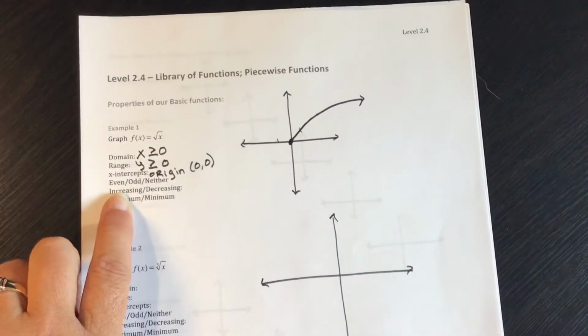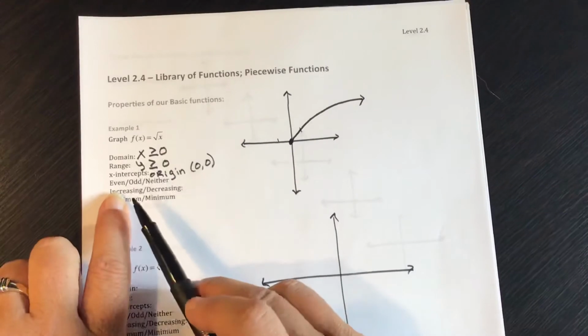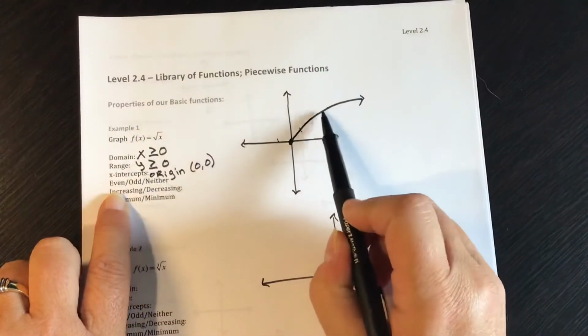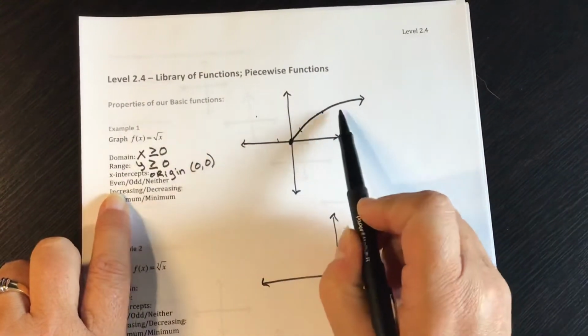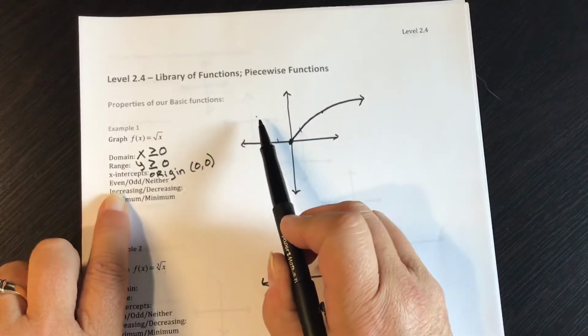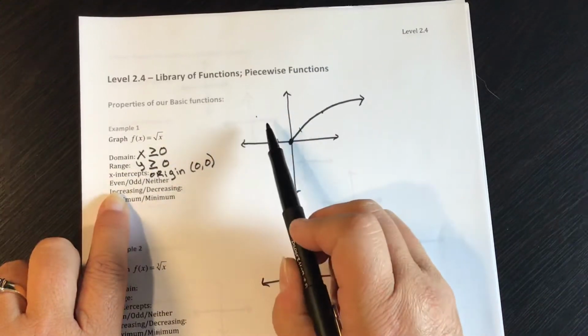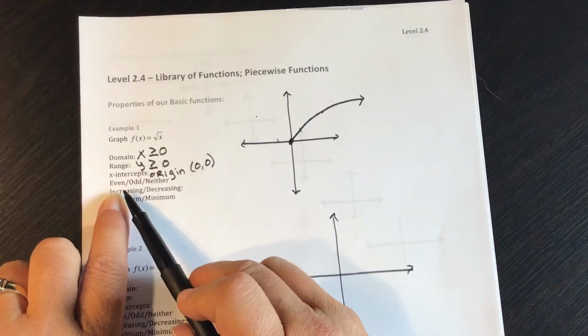And looking at symmetry for this function, they want to know if it's even, odd, or neither. If it's an even function, I'm going to reflect points over the y-axis. And I don't have any x values on this side of the y-axis, so it is not even.